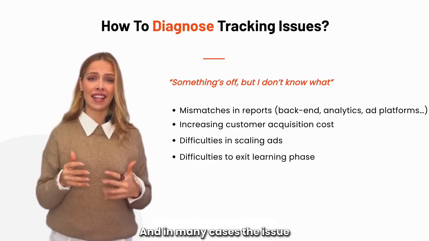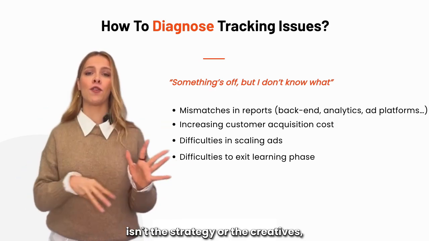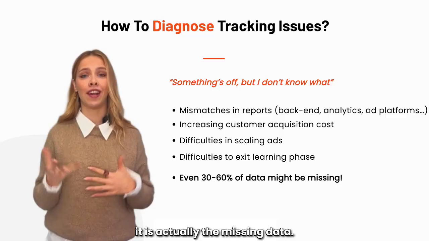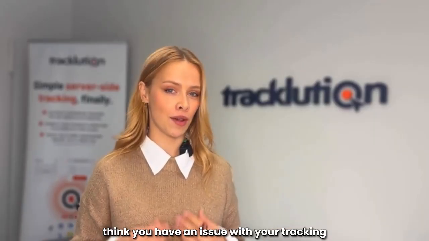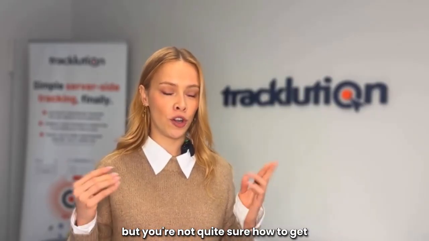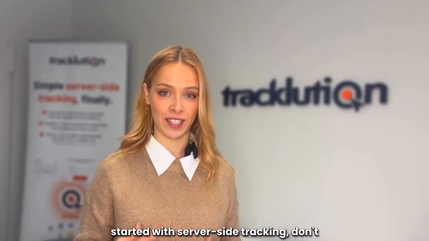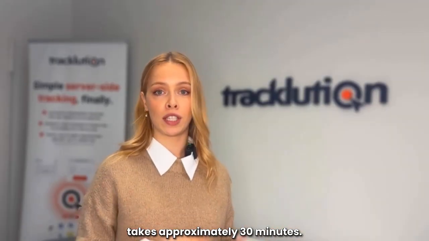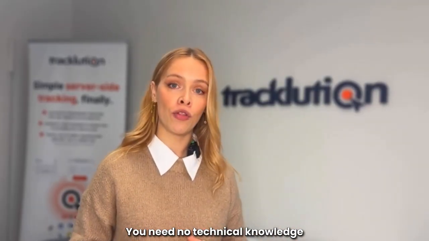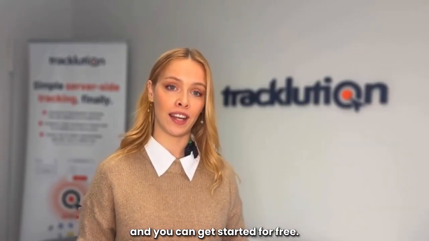And in many cases, the issue isn't the strategy or the creatives, it is actually the missing data. Now, if you check some of those boxes and you think you have an issue with your tracking, but you're not quite sure how to get started with server-side tracking, don't worry. We at Tracklution made it very simple for you. The installation process of server-side tracking and conversion APIs takes approximately 30 minutes. You need no technical knowledge and you can get started for free.